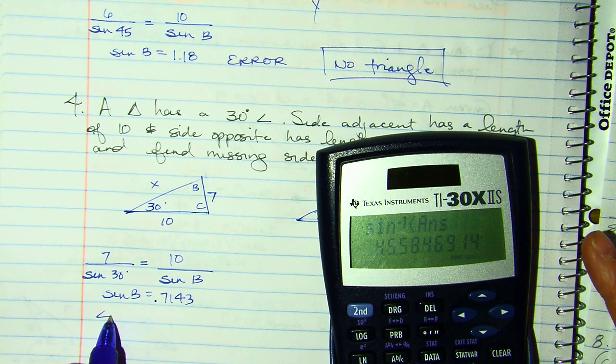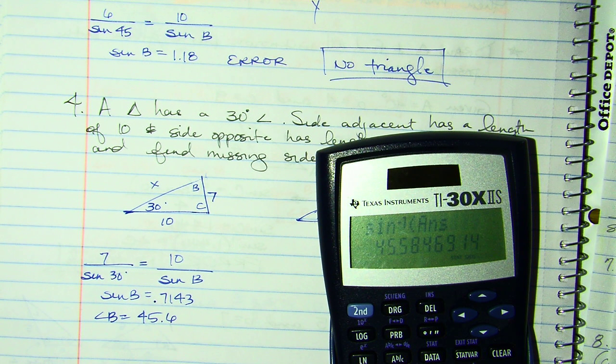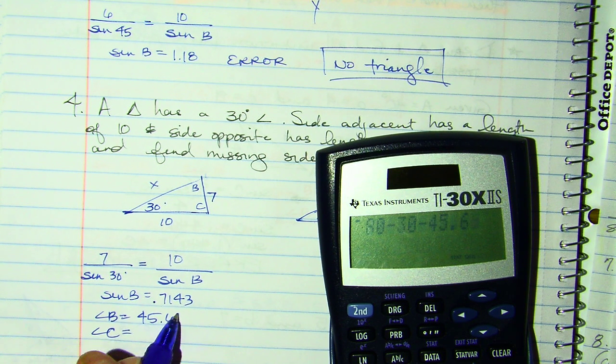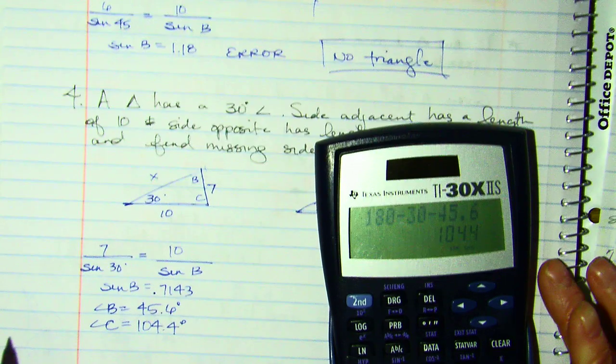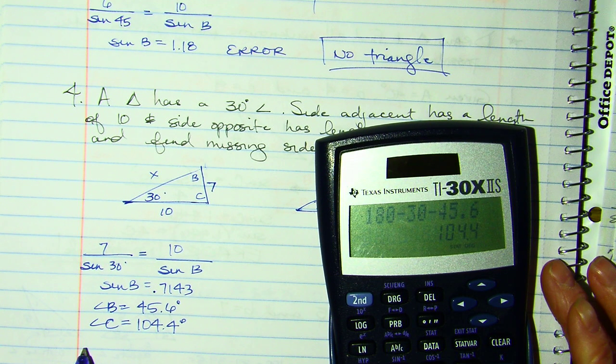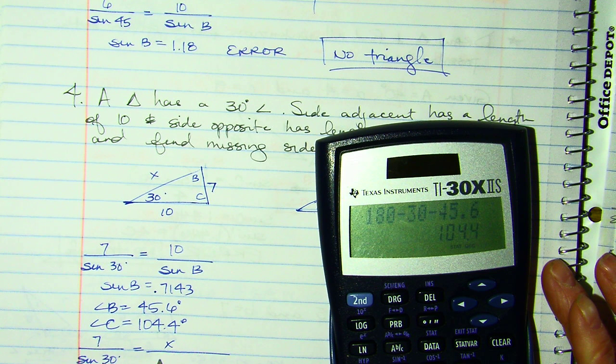And I get angle B equals 45.6, which would mean that angle C equals 180 minus 30 minus 45.6. That gives me an angle of 104.4 degrees. So to find that missing side, I would say 7 over the sine of 30 equals x over the sine of 104.4 degrees.